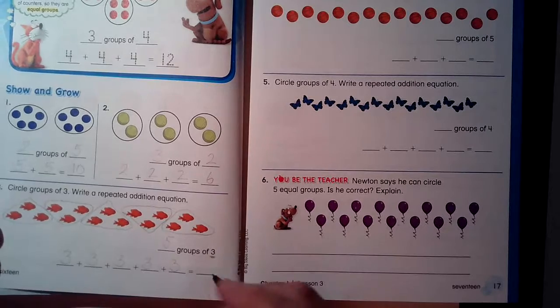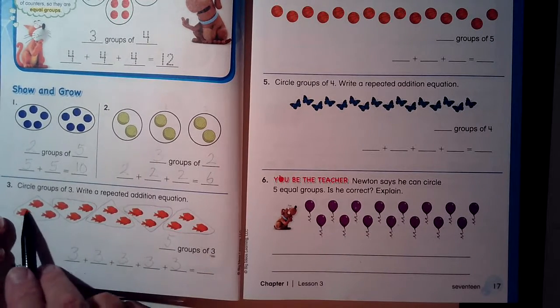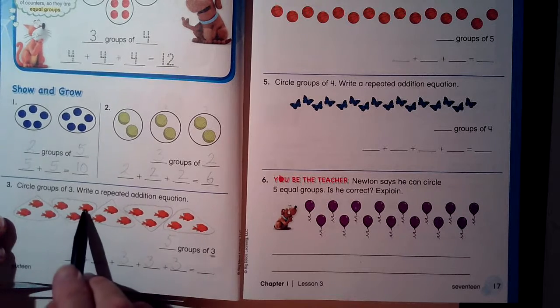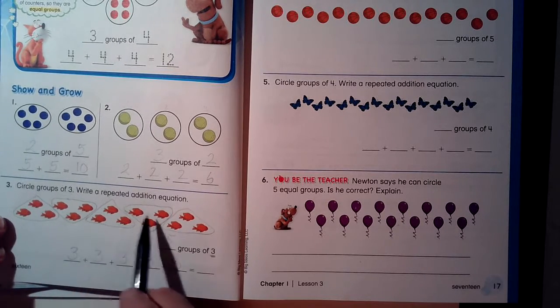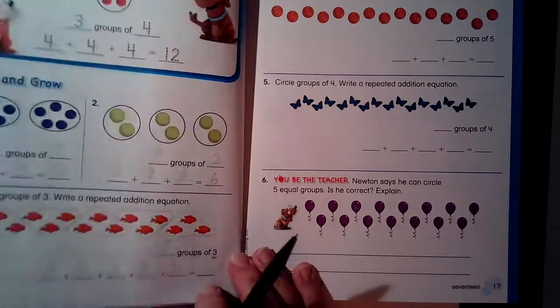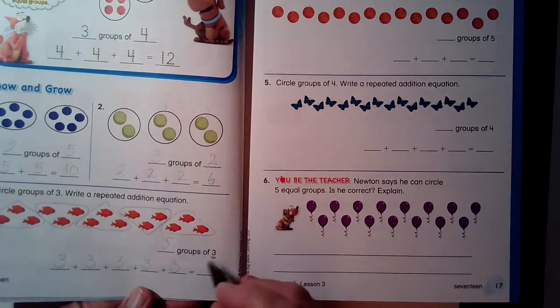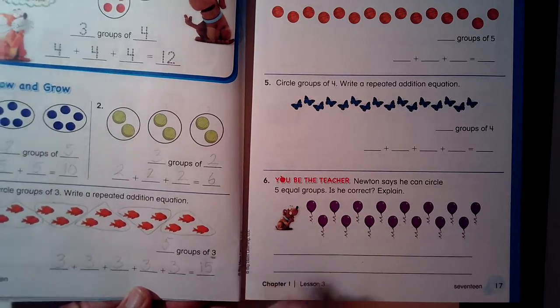That's how I get my answer. I count them all. I can get my answer: 1, 2, 3, 4, 5, 6, 7, 8, 9, 10, 11, 12, 13, 14, 15. So 3 plus 3 plus 3 plus 3 plus 3 equals 15.